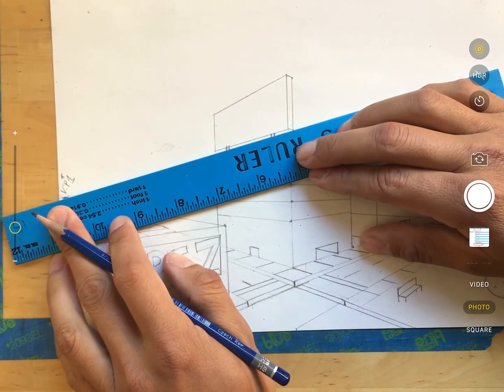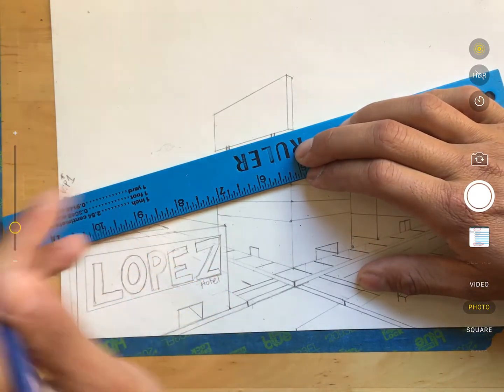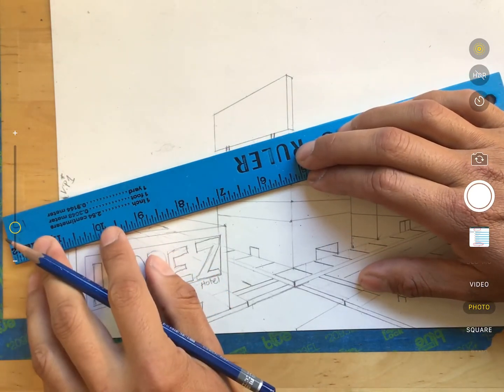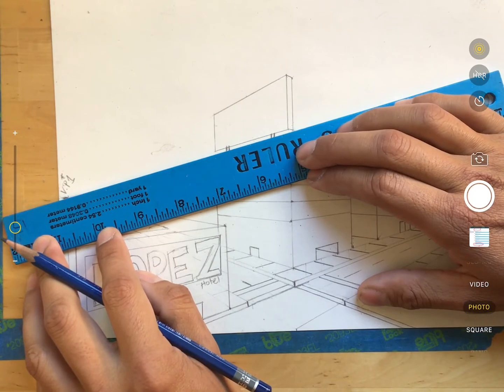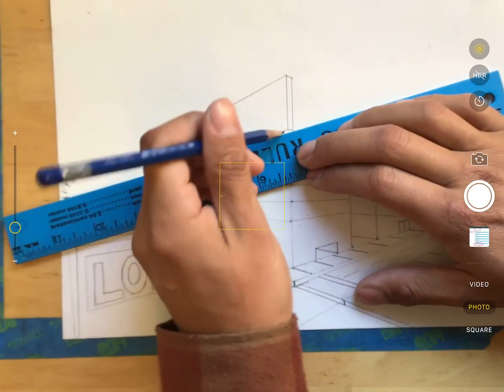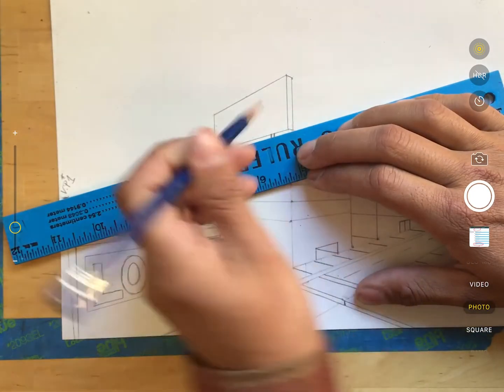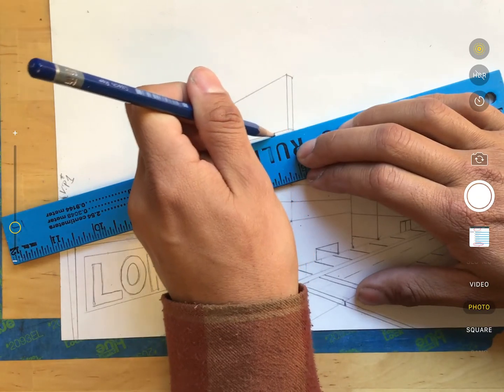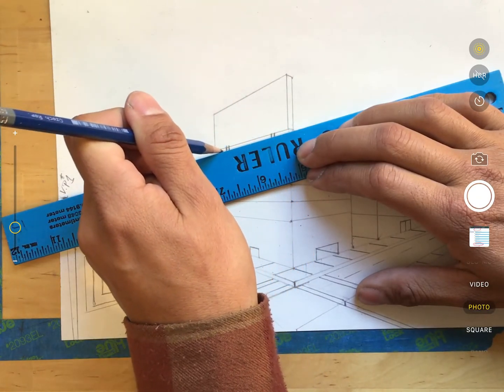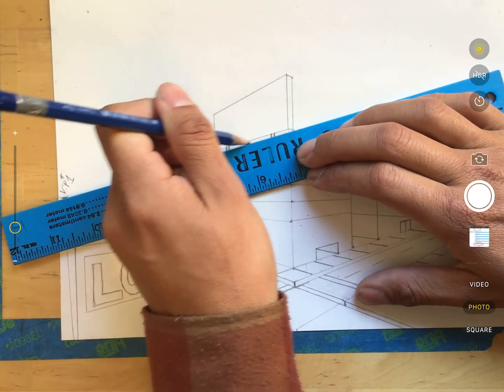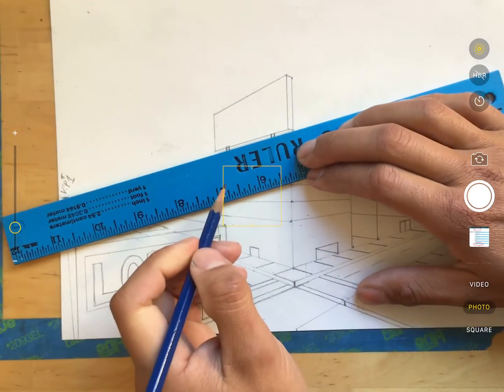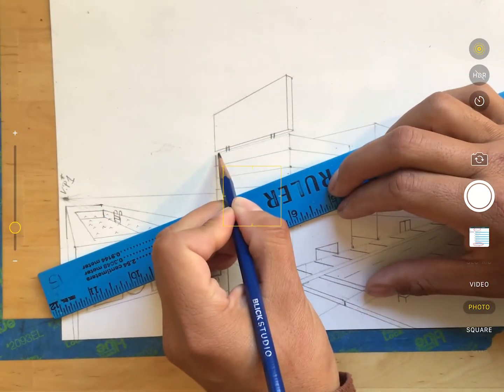And I'm going to draw an orthogonal line. Let me finish it first so you can see what it's going to look like, and then you can follow. So going to this corner, and I'm just going to draw a line this way. And I'm going to stop it before it gets to that side.